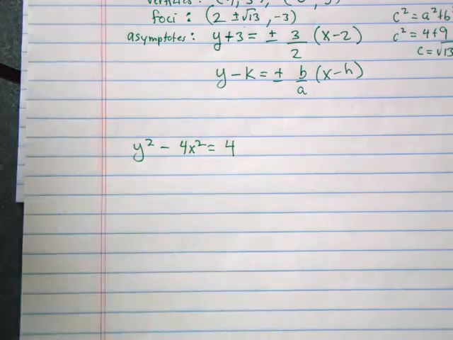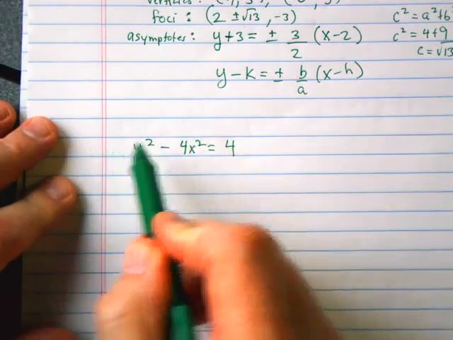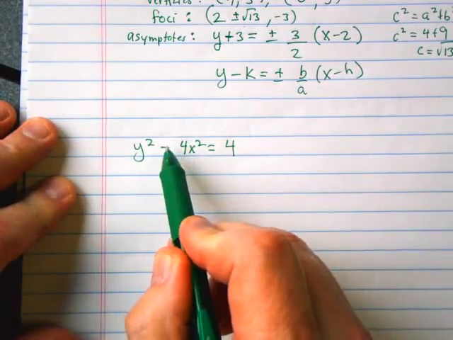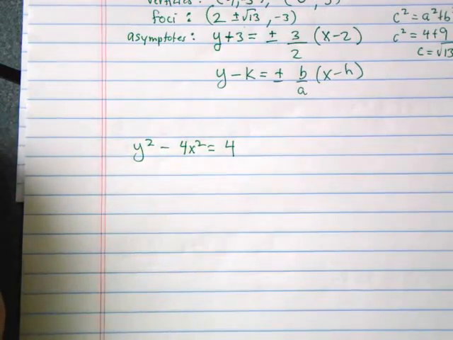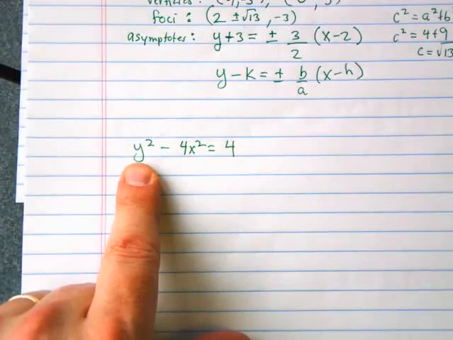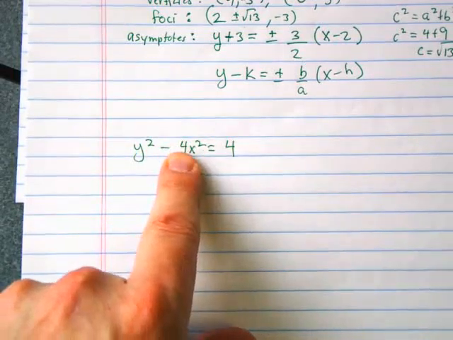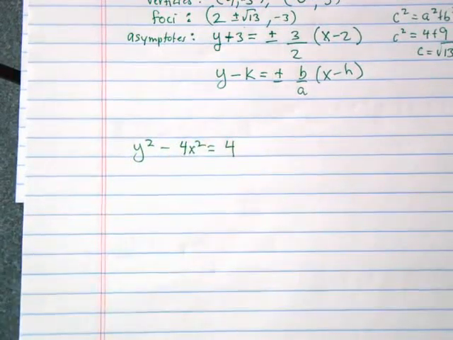So if I'd written this as minus y squared plus 4x squared, then it would go left and right because the x squared would be the positive one. Typically, it's written this way. Whichever one comes first is the positive one, and whichever one comes second is the negative. But it doesn't have to be.